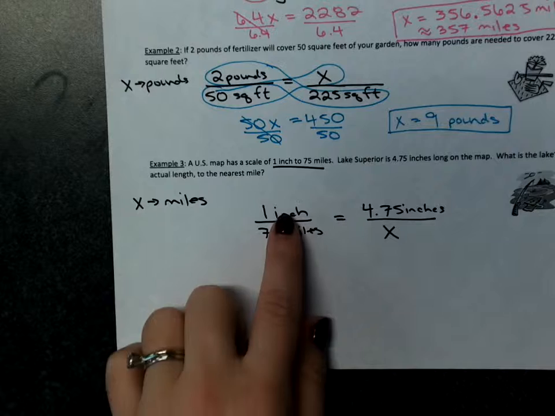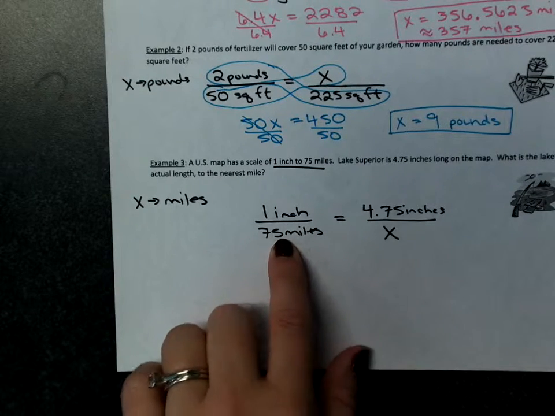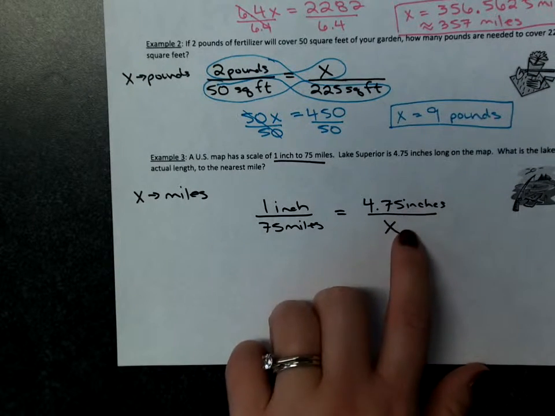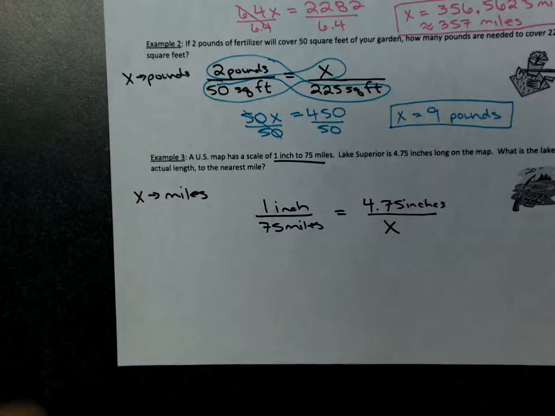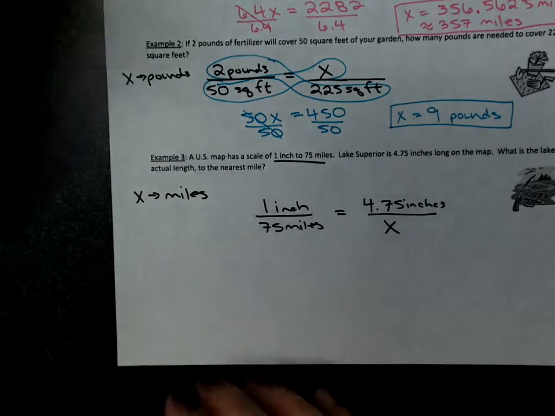Again, I'm being consistent. Inches on top, miles on the bottom for the first ratio. So inches on top, miles on the bottom for the second ratio. You cannot get those switched around. Then we will cross multiply.